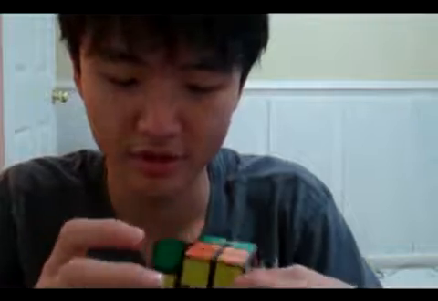So yeah, for 2x2 I use a Type C and I average around 5 seconds. For 3x3 I average like 11 to 12. My best average of 5 is like 9.7 something, and for 4x4 I average like 45, and 5x5 I average around 125. That's it. I like big cubes, like 5x5, 7x7, not 6x6, because I don't have 6x6. So that's enough about me.